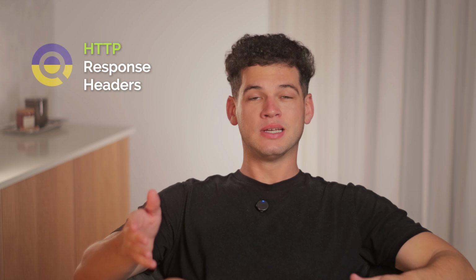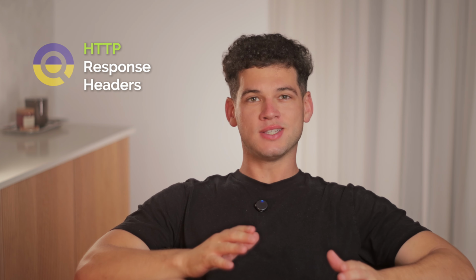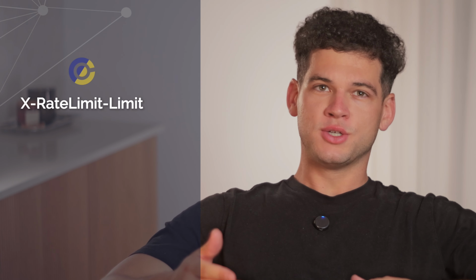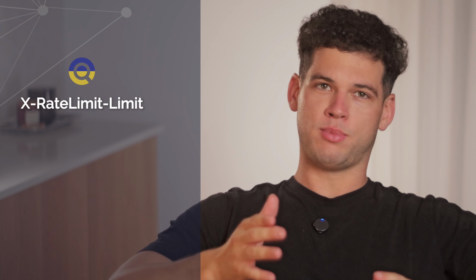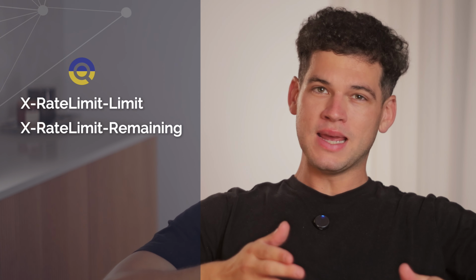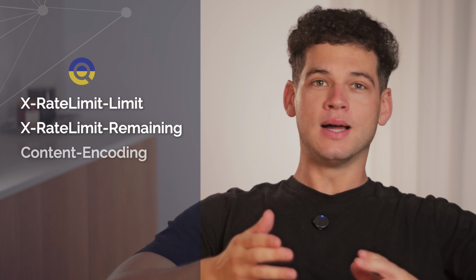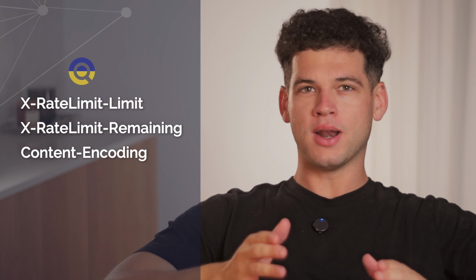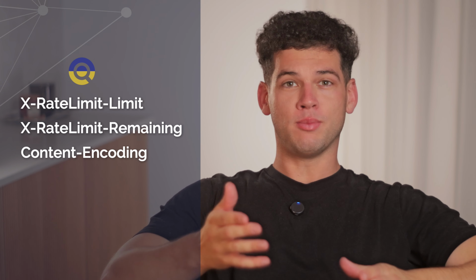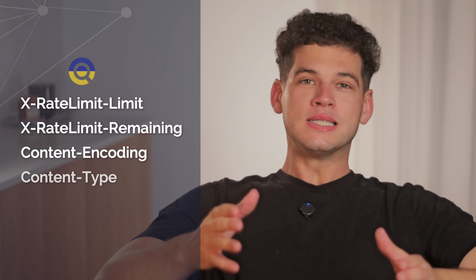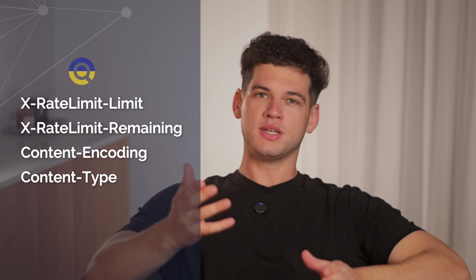HTTP response headers. Next up, here are some response headers essential for managing your DataForSEO API requests. X-Rate-Limit shows the rate limit per minute to the endpoint. X-Rate-Limit-Remaining tells you how many requests you have left in the current rate limit window. And Content-Encoding indicates the encoding format of the response data. By default, our API responses are compressed with gzip if you use one of our API clients. Content-Type indicates the data format in the response body. By default, responses are in JSON format.